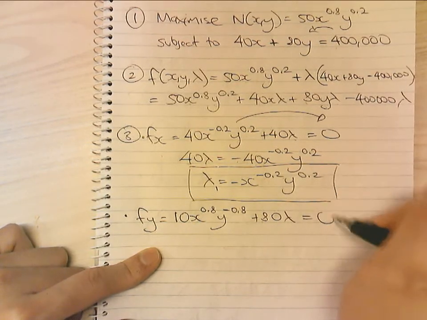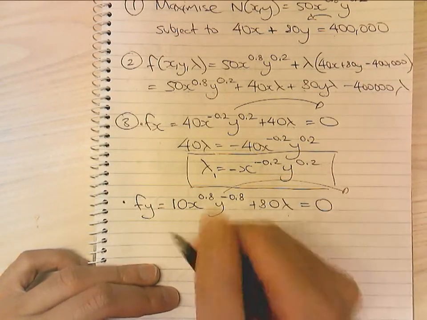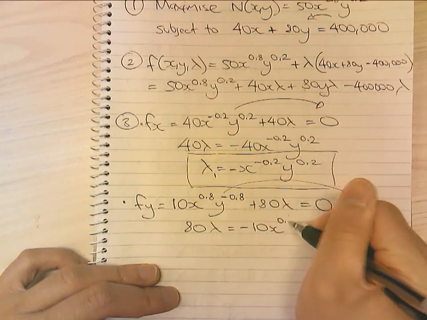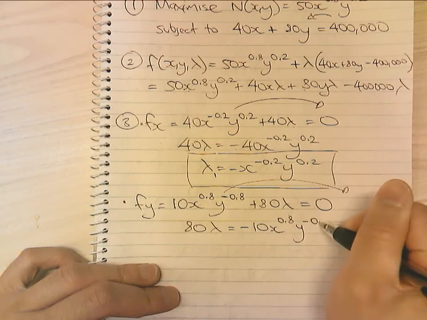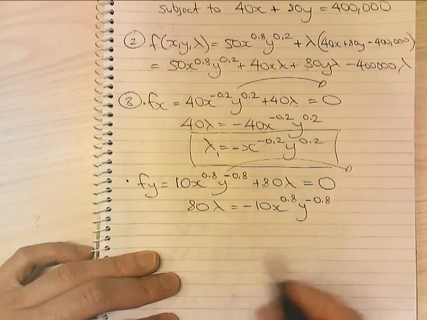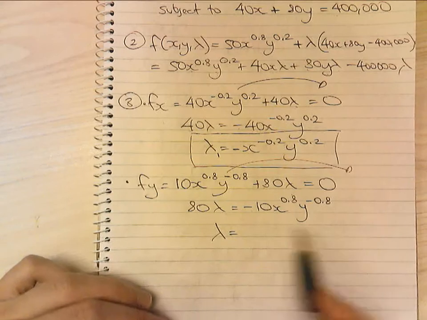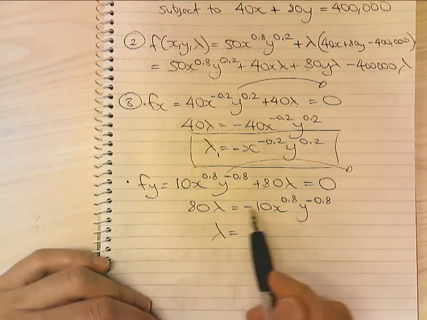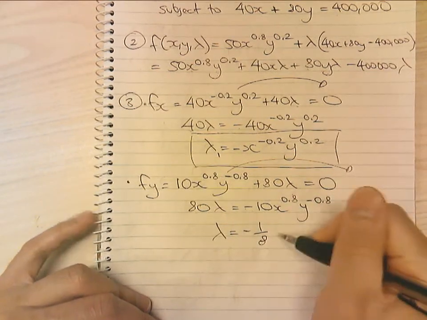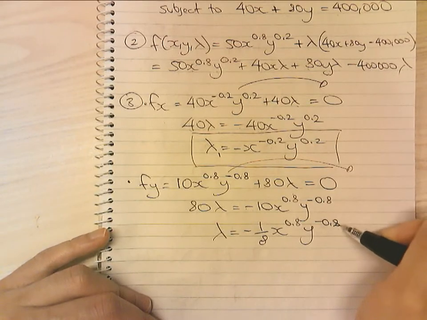So we're going to set it equal to 0, and we're going to solve for lambda for similar reasons. So we're going to move all this to the other side. So this becomes 80 lambda is equal to negative 10 x^(0.8) y^(-0.8). Okay, so we want to solve for lambda now, so that will require us to divide both sides by 80. So lambda is negative 10 divided by 80. And again, forgive me for skipping this small step. Can I just say negative 10 divided by 80 is just negative 1 over 8. Okay, then we've got x to the power 0.8, y to the power negative 0.8, I should say.